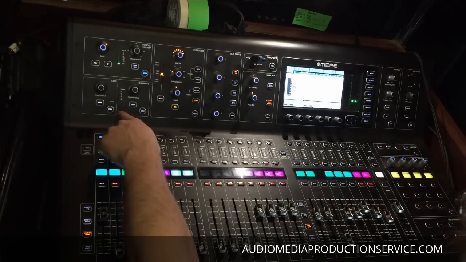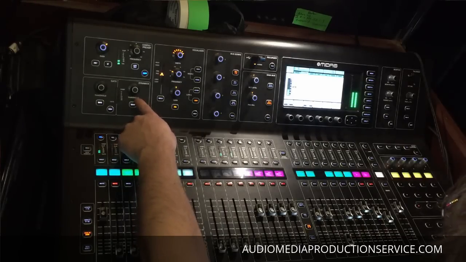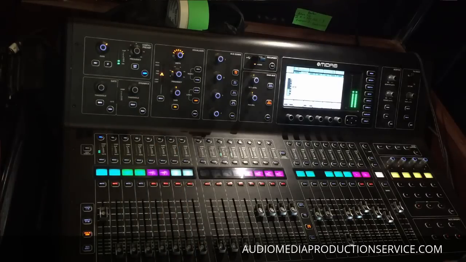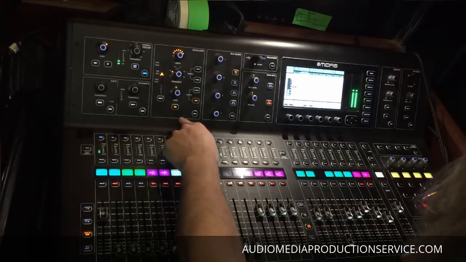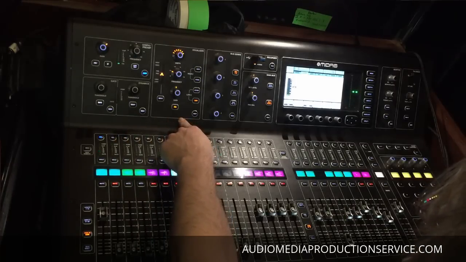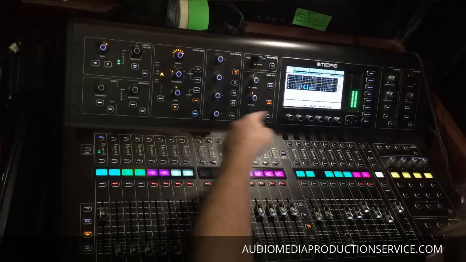Next to that we have the dynamics section, which is the compressor or the expander. We have the threshold for that. Then we have the compression and gauge button. To the right of that we have the equalizer section. We do have 4 filters on that, so you can go ahead and hit view there.